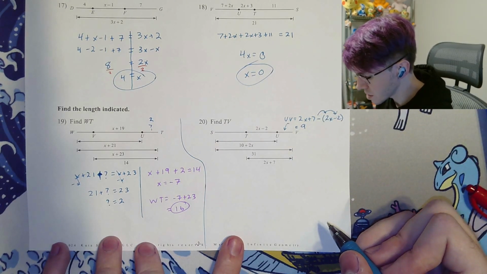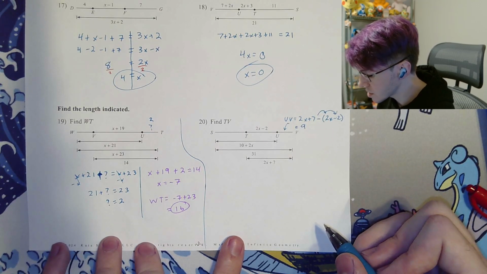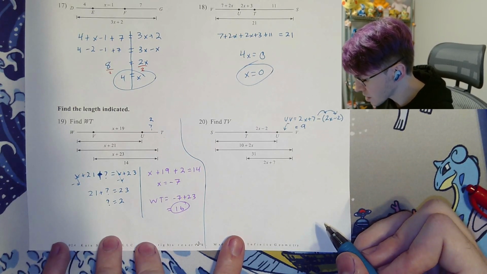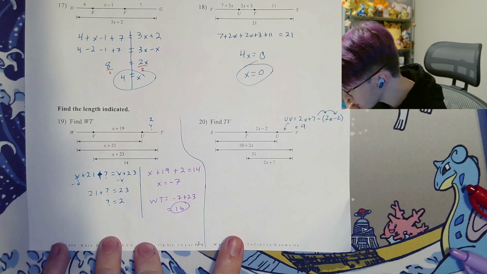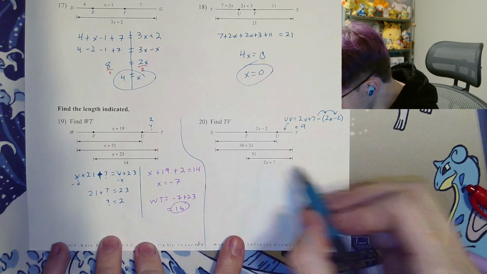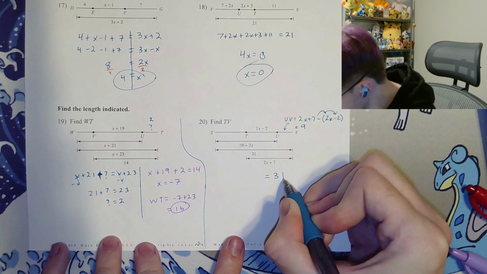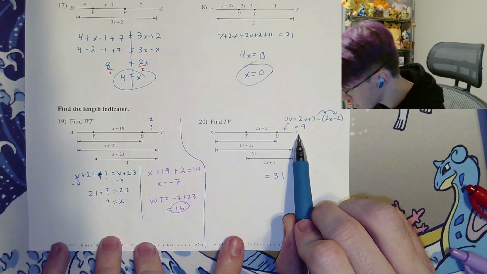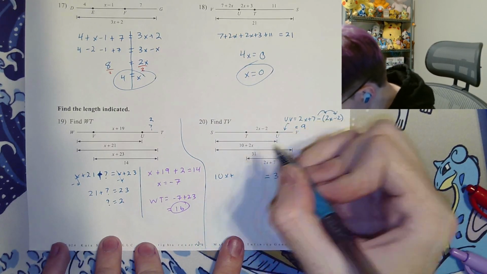So we have that UV there is 9, and then we're trying to find TV. Because we're trying to find TV, we still have not figured out what x is, so we do need to figure out what x is. How are we going to do that? We got that guy's 9. If I use the 2x, it's going to end up canceling. I don't want to do that. What is our best way? Well, the whole thing is 31. We know that UV is equal to 9, and we know that this part is 10 plus 2x.